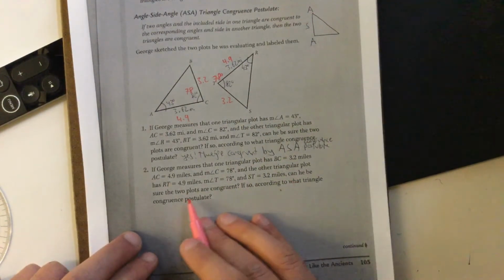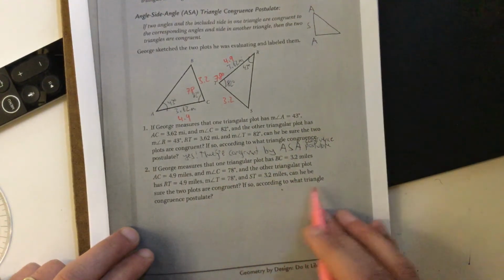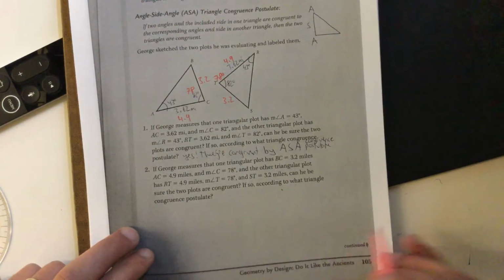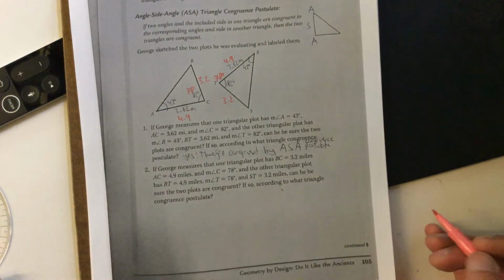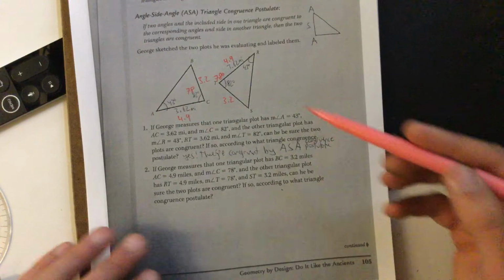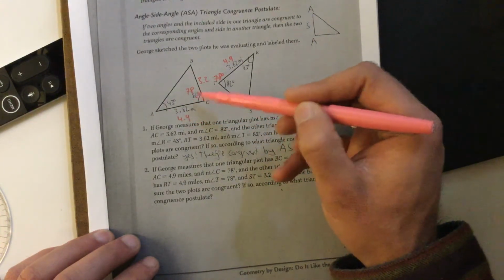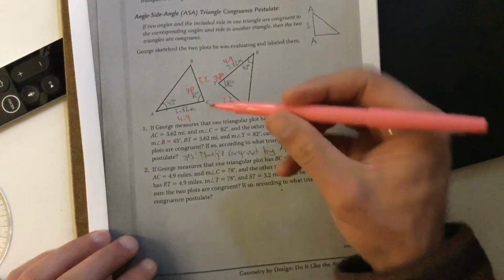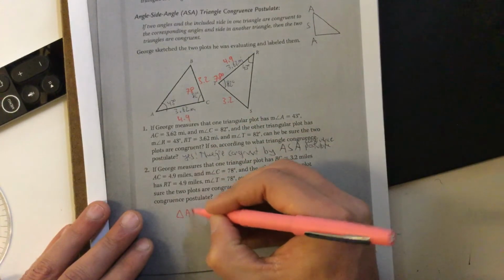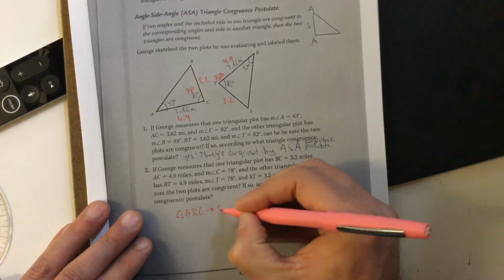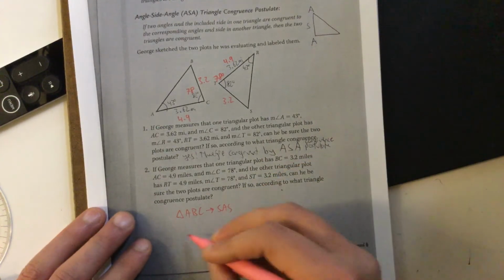Can he be sure the two plots are congruent? If so, according to what congruence postulate? Well, let's see what we've got here. For this one, we've got a side, an angle, and a side. So for triangle ABC, we have side, angle, and side.